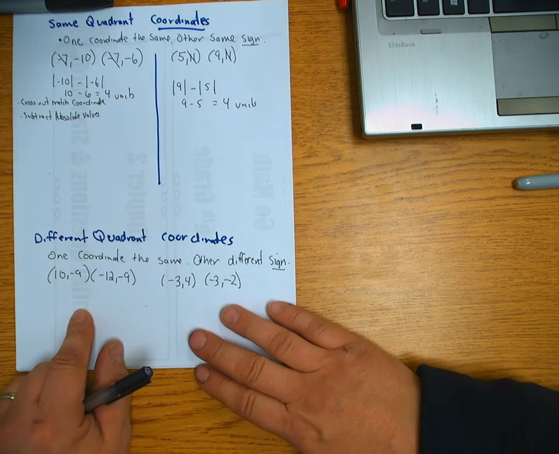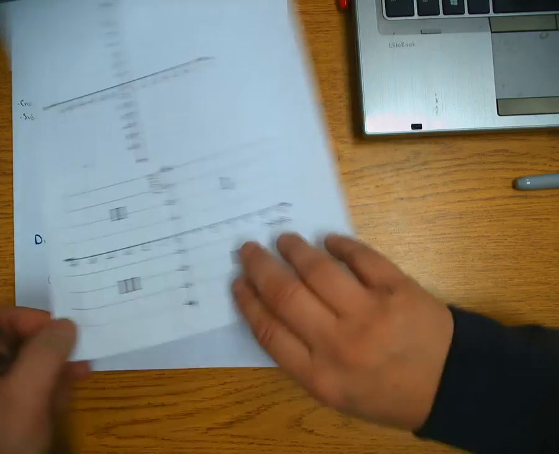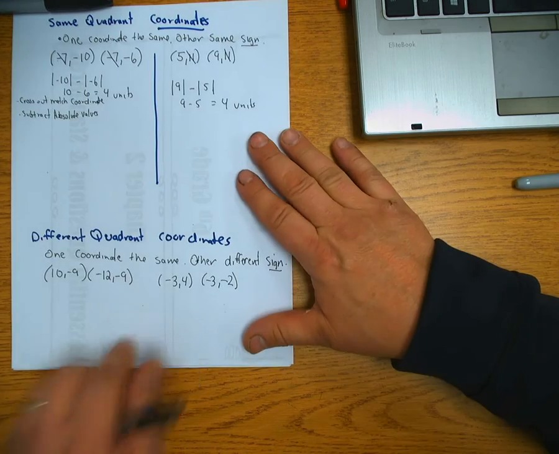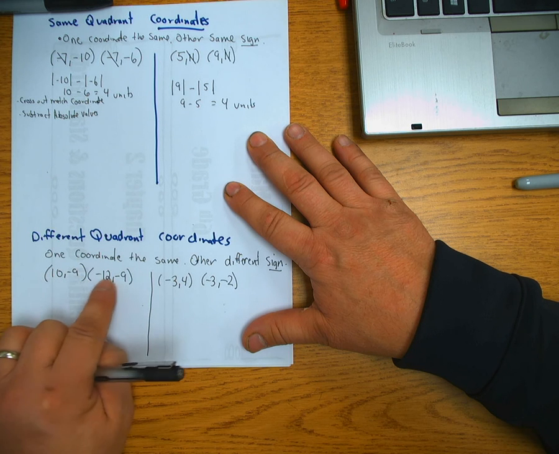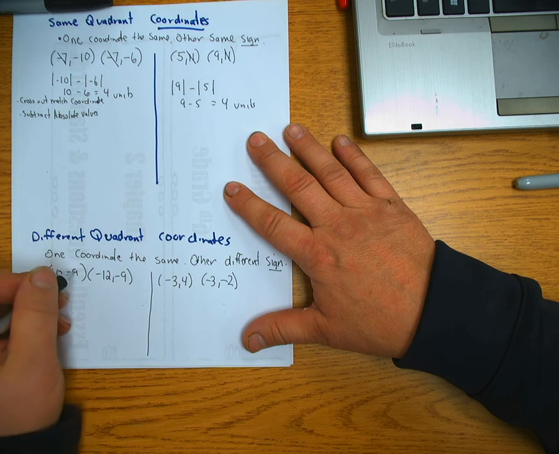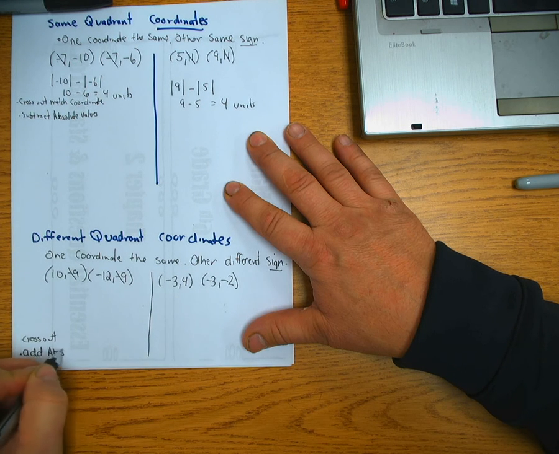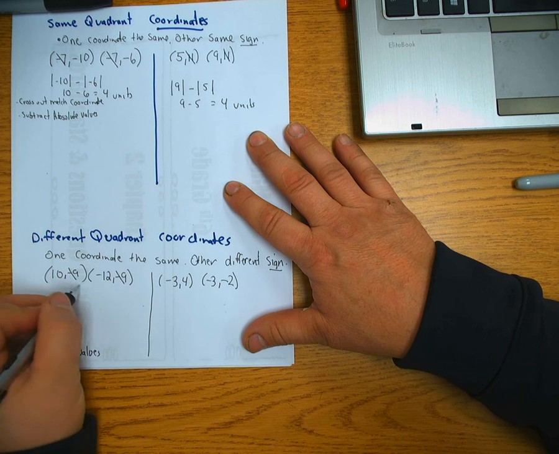When they are in different quadrants, that means one is going to be here and one is going to be there. Refer to the picture video. The process is the same in the beginning. So we cross out. So here's a 10 and a -9, 12, -12, -9. The -9s I eliminate. Now I'm going to add absolute values. Okay, I add absolute values instead.